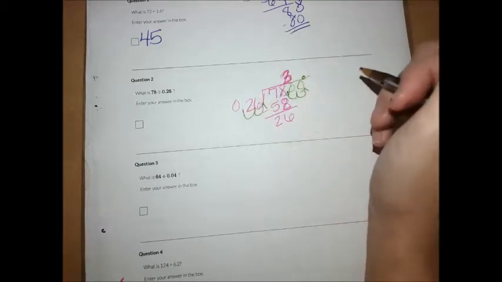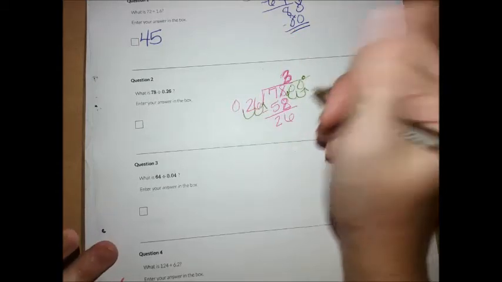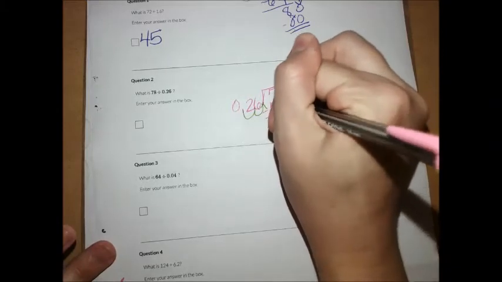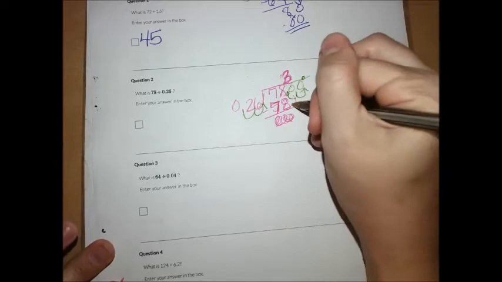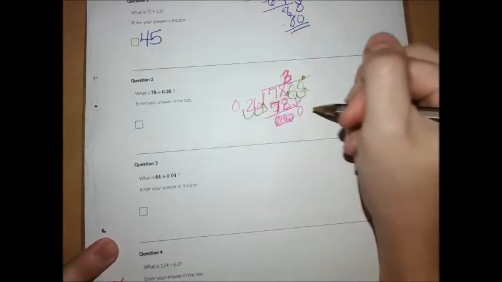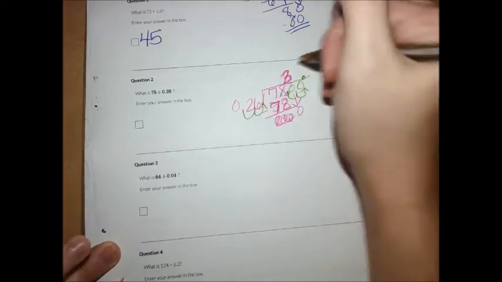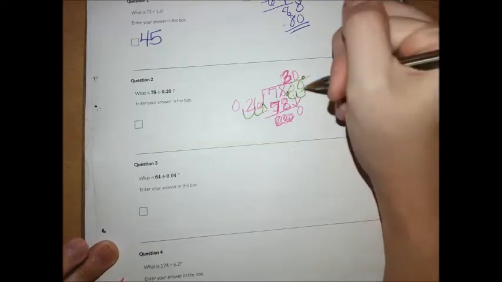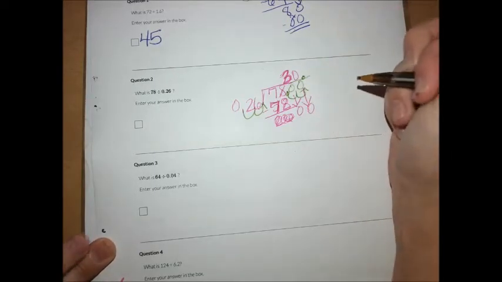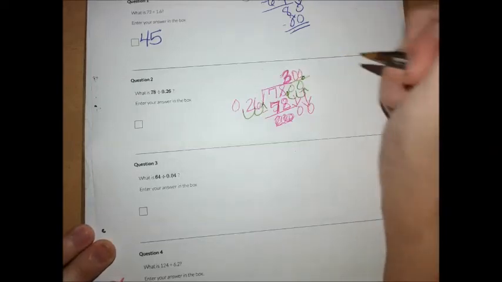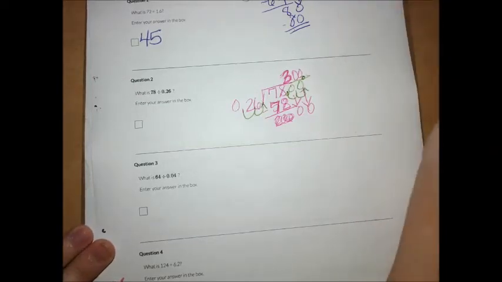Bring down my 0. How many times can 26 go into 0? 0 times. Bring down the next 0. How many times can 26 go into 0? 0 times. Now I'm at the decimal and I can stop. So 78 divided by 26 hundredths is 300. Okay, so now I'm going to go to number 3.